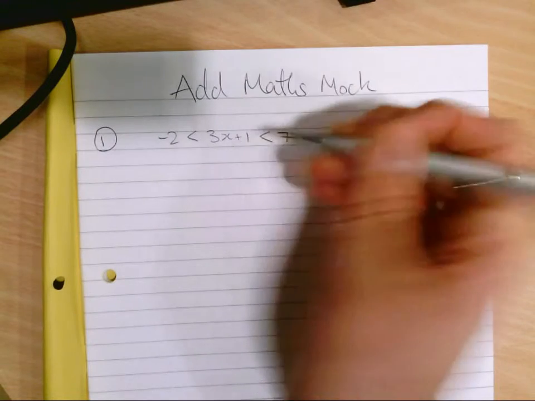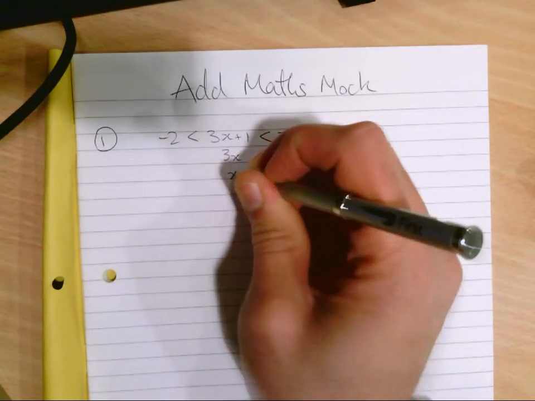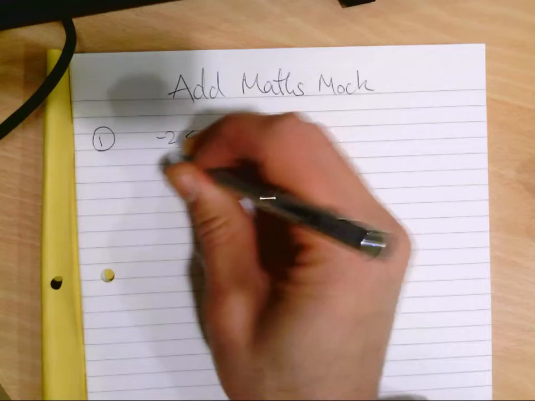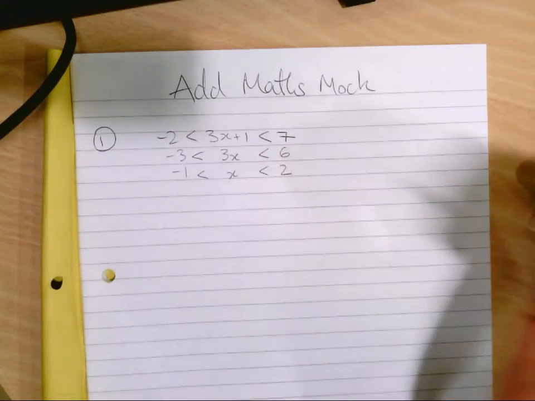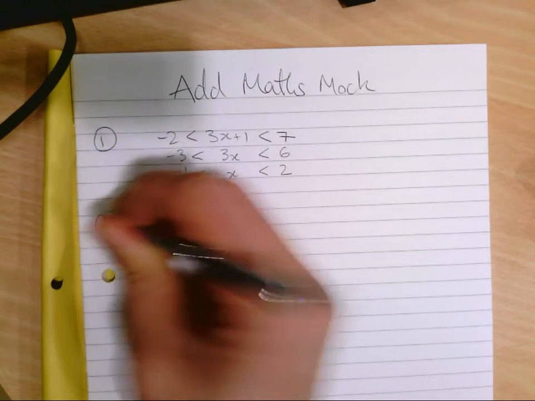So to get from 3x plus 1 to 3x, we're going to take away 1 and divide by 3. So that's exactly what we do to both sides. We take away 1, we divide by 3. And that's the answer. Question 2.